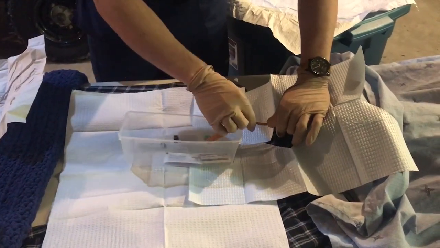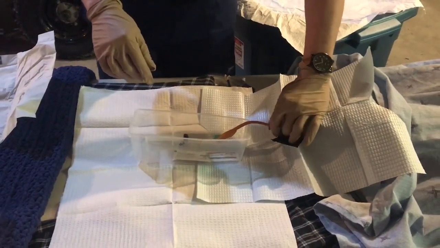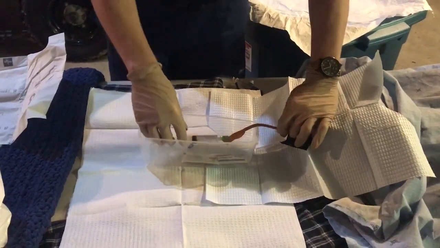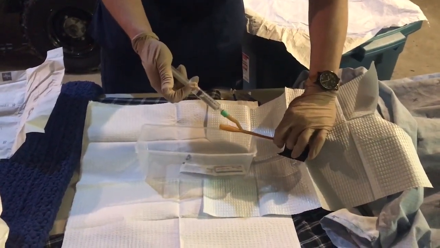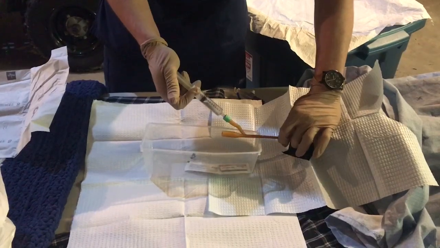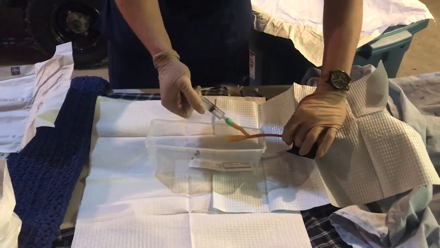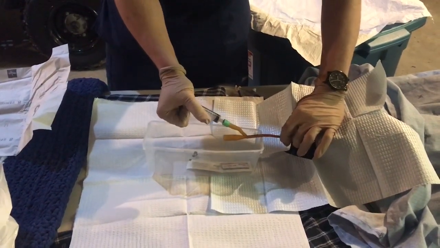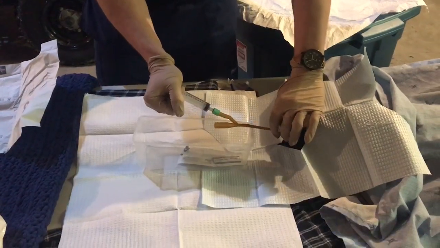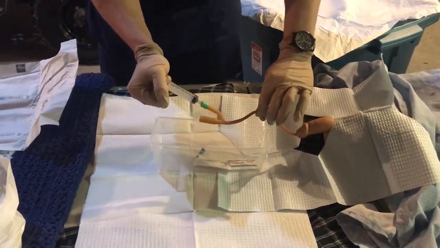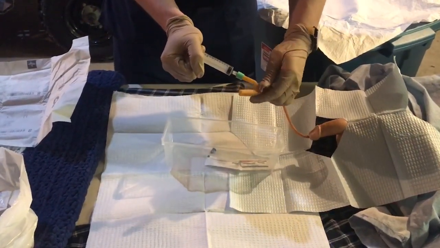So there we go. Now I'm going to move my index and thumb to stabilize the catheter tubing at the tip of the meatus there. For when I inflate the balloon, I'm going to inflate the balloon with the sterile water. Once that is inflated, I'm going to maintain palm pressure on the syringe. Gently pull on the catheter until I feel light resistance. So there's light resistance felt. That means that it is held in place.